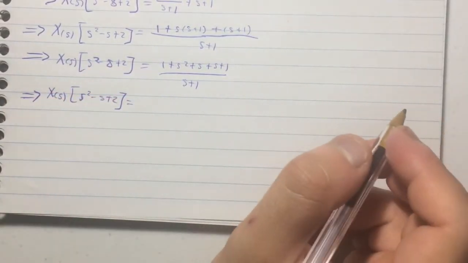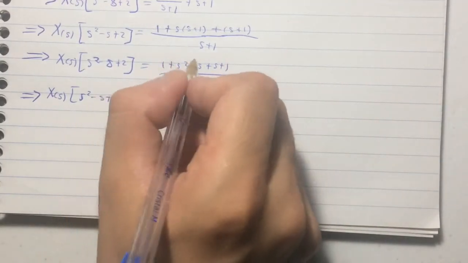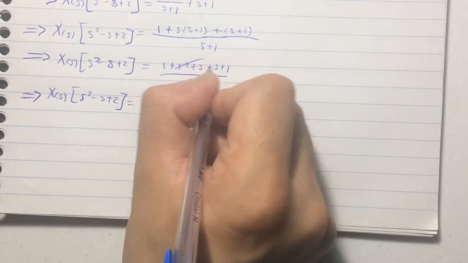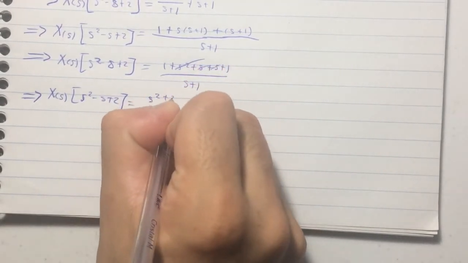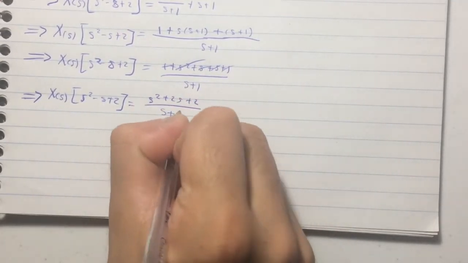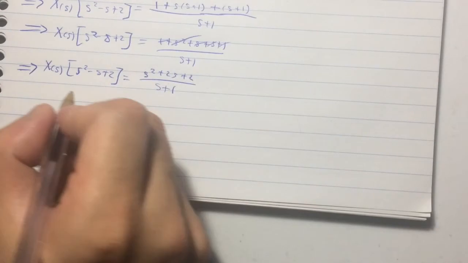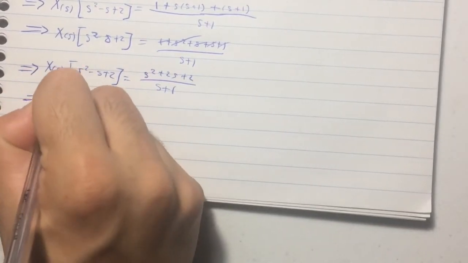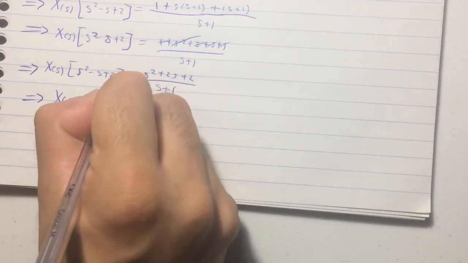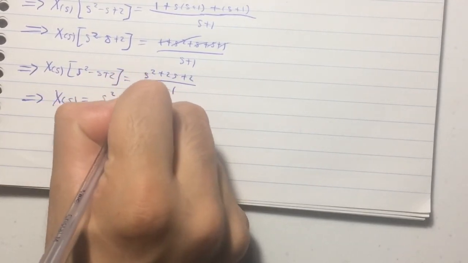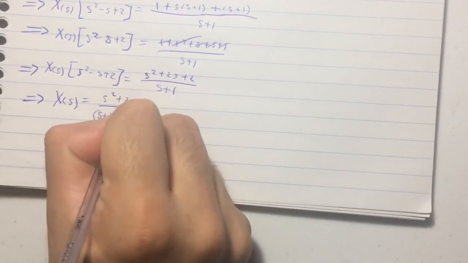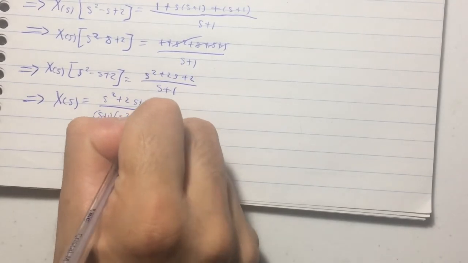As you can see, this is just invigorating to do. So I'm going to put the s squared term here. So I have an s and I have an s, that's 2s. And then I have a 1 and 1, that's plus 2 over s plus 1. So then finally, we're ready to solve the inverse Laplace of s squared plus 2s plus 2 over s plus 1 multiplied by s squared minus s plus 2.